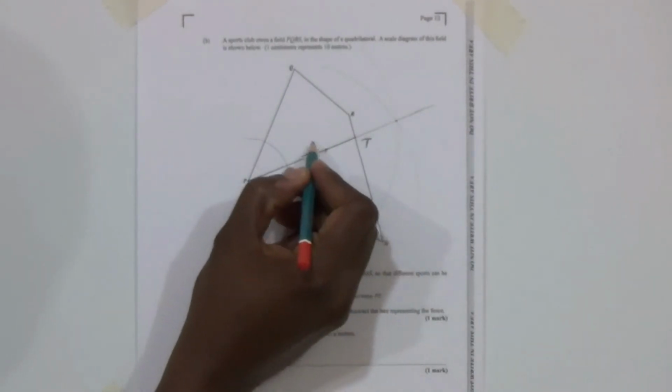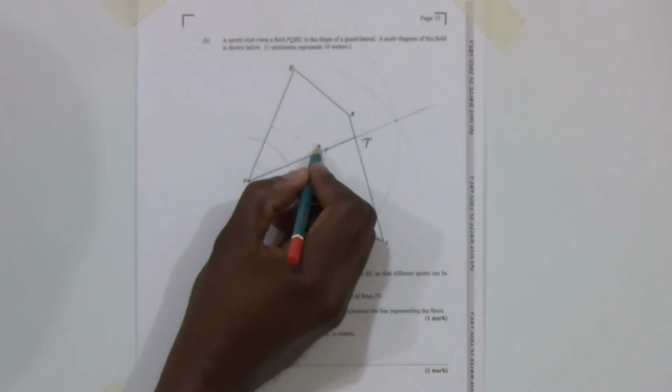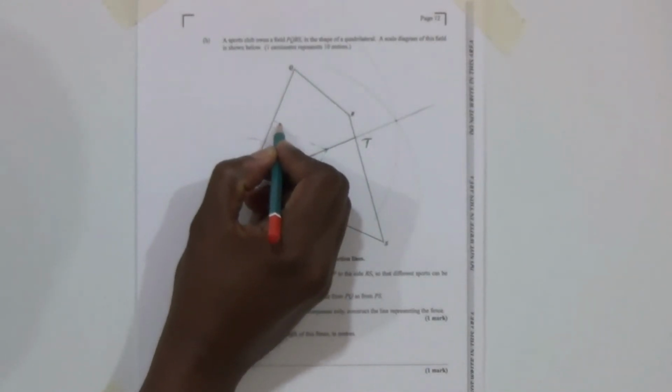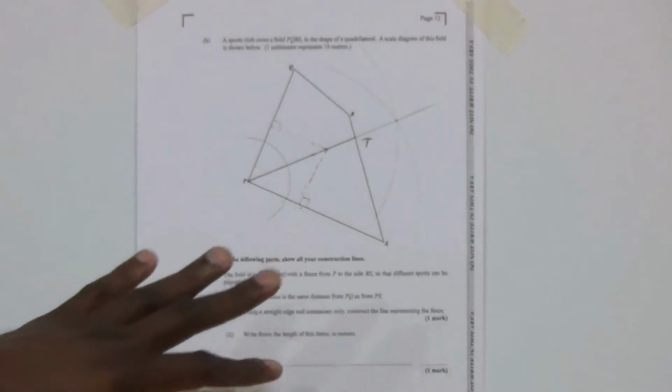perpendicular distance, and I measure this distance here, this distance is supposed to be equal to this distance. That is what they meant when they said that each point on the fence is the same distance from PQ as from PS. That is what they want, right? So don't mind my little sketch might be a little off in terms of the angles, but you get the point that we're trying to make, right?